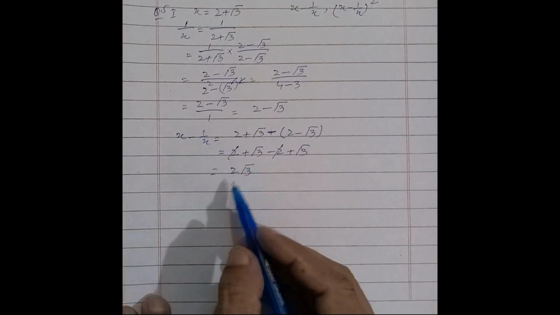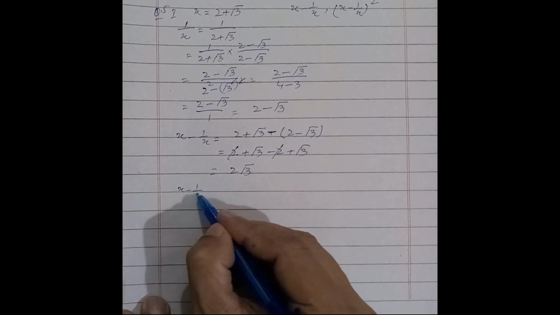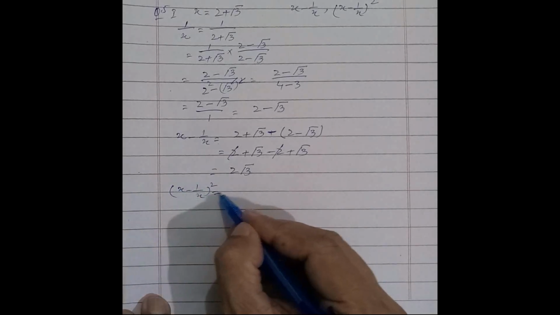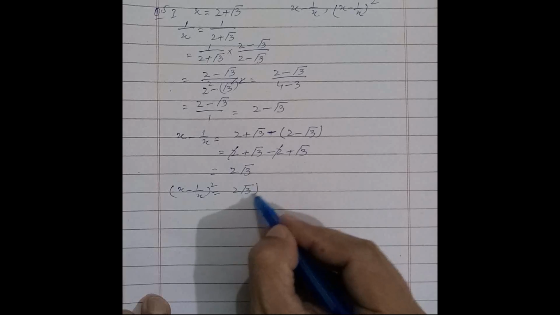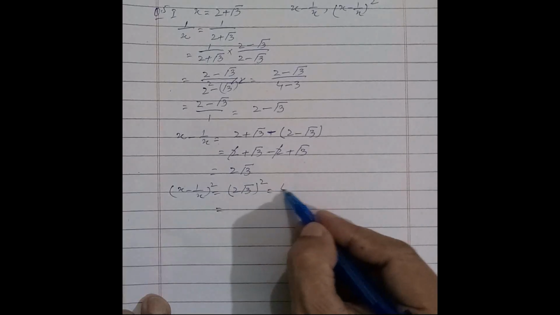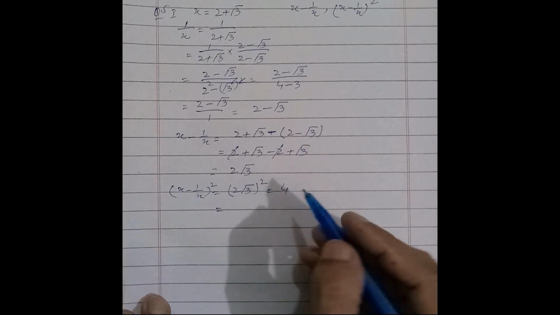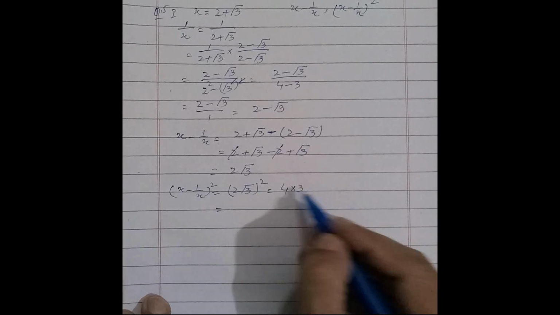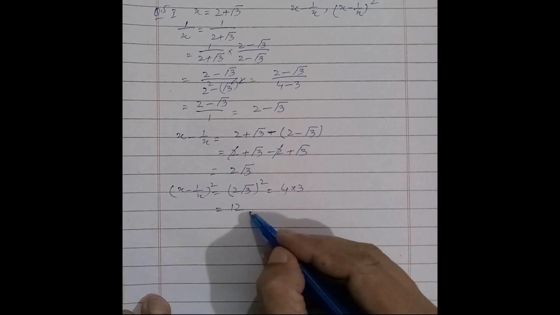Now by taking square both sides, we get x minus 1 over x whole square is equal to 2 square root 3 whole square. The answer is 2 square is 4 and square root 3 square is 3. So 4 multiplied by 3 is equal to 12.